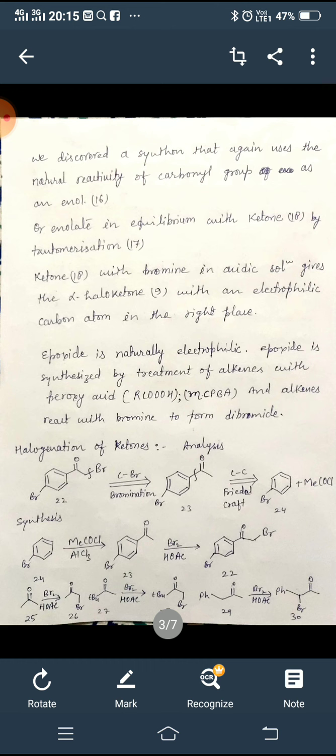After the disconnection we get 23, the reliable reagent, and after the carbon disconnection we get bromobenzene and MeCOCl. For the synthesis, acetylation of the bromobenzene in the presence of AlCl3 gives the acetyl group at the para position to the bromo, and after that bromination in the presence of acid gives the target molecule.